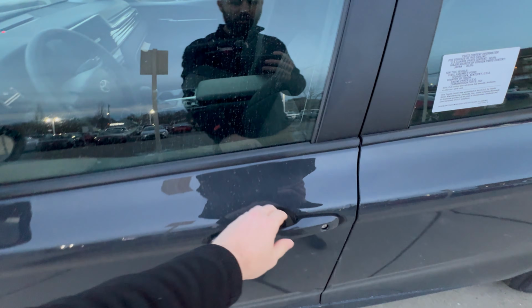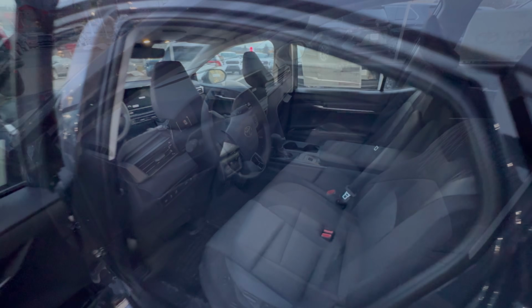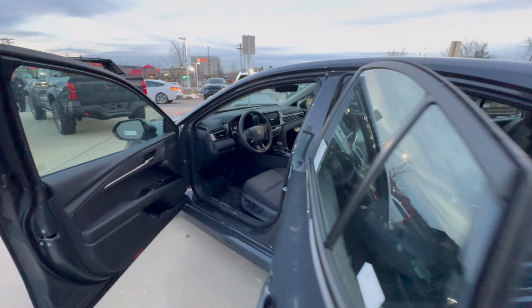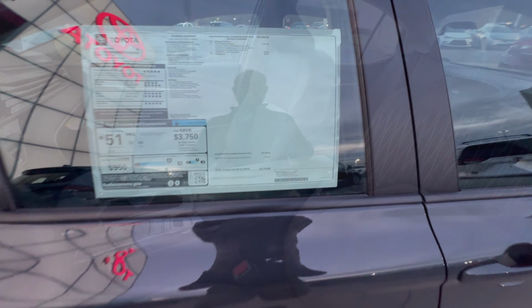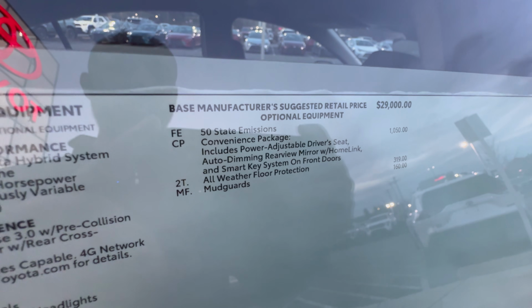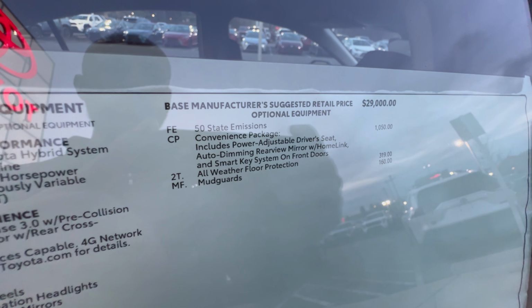This does come with the smart key system on the door. When you put your hand in, opens up right away. Now let's take a quick look at the inside, the front. There you go. Now this one's stickers for $31,724, and it does come with the convenience package, which gives you the power adjustable seats, and then you get the home link mirror and the smart key system on the doors.